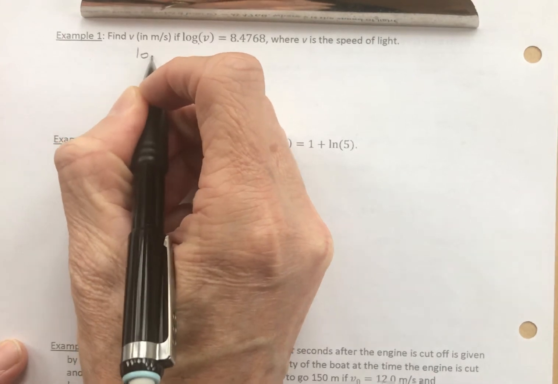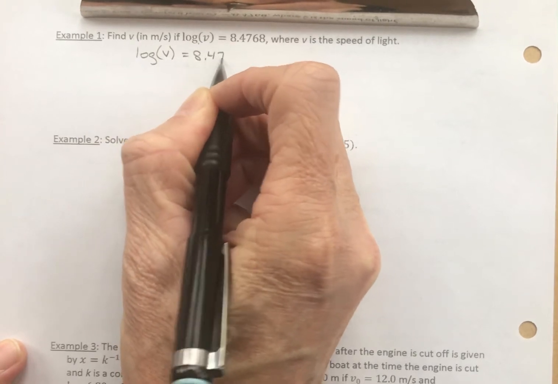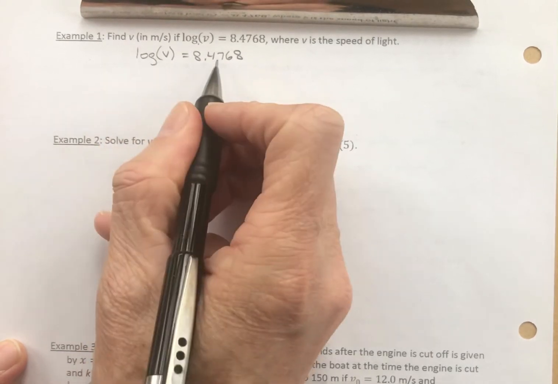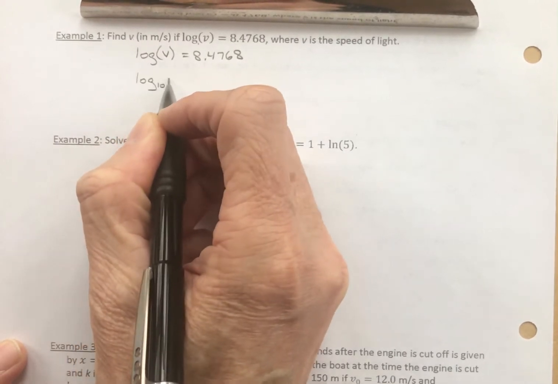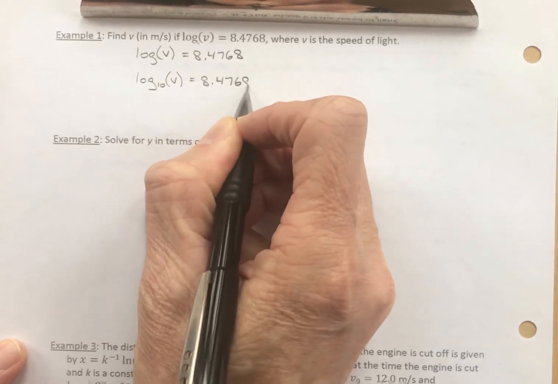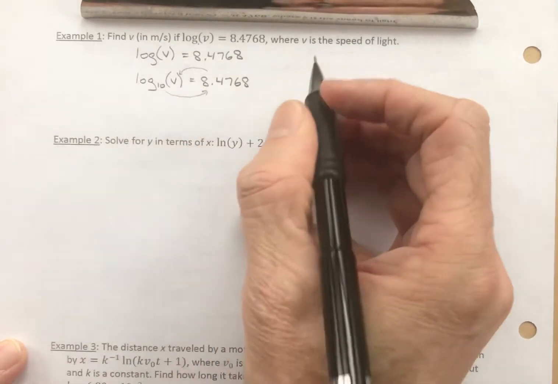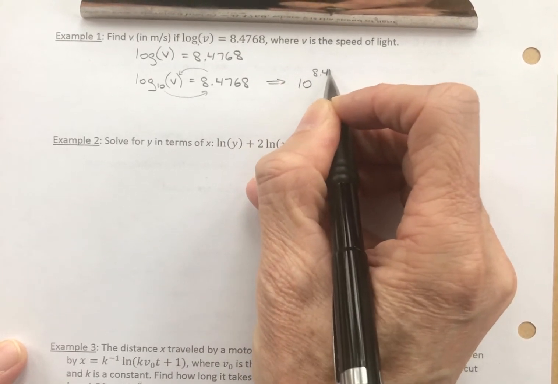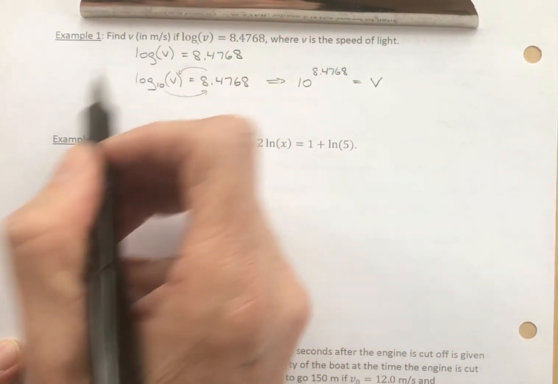So we have here, the log of v is equal to 8.4768. Well, we want to solve for the argument, so we're going to rewrite this in its exponential form. If it'll help us, we can put the 10 down here so we can see it. And then we can write it in its exponential form, base to exponent equals argument. So this becomes 10 to the 8.4768 is equal to v, the velocity in meters per second.